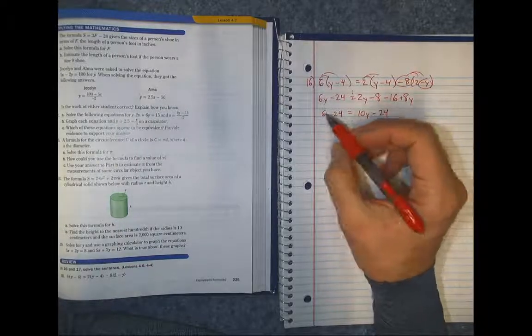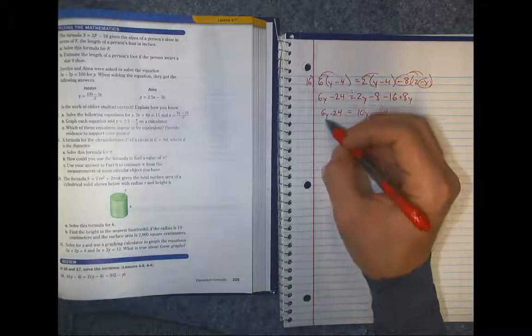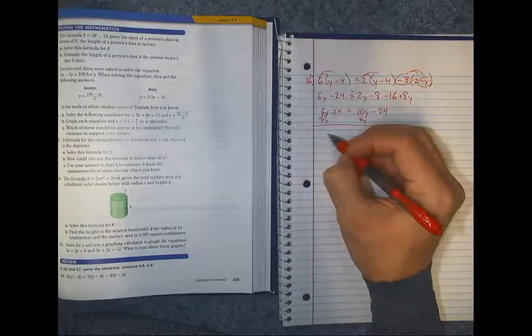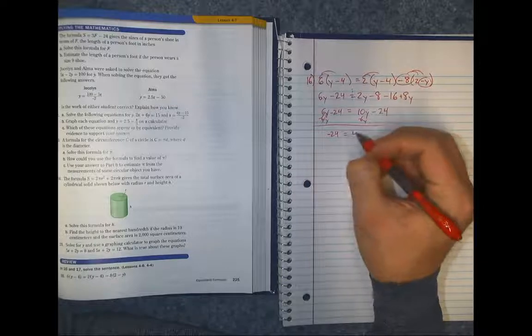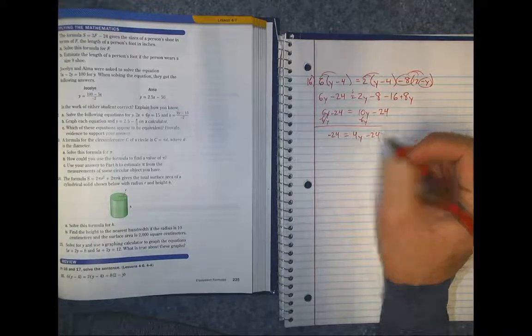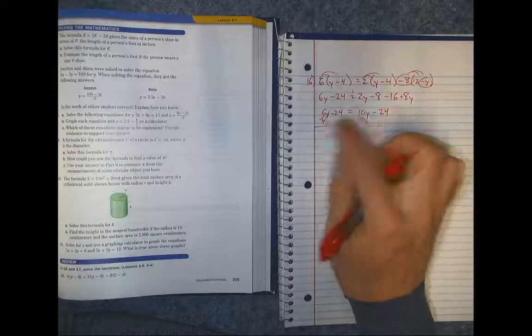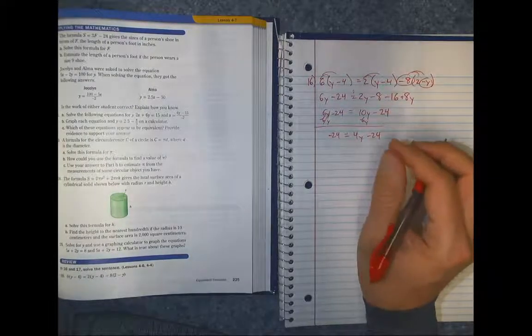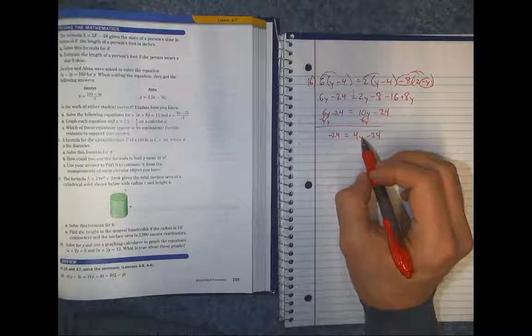Now I have got a y on both sides. I need to take care of that first. The smaller of the two is the 6. So I'm going to go ahead and minus the 6y out of here, get rid of it. So I have negative 24 equals 4y minus 24. Notice my y's didn't go away. So this is not a no solution. This is not an all real numbers. That's when the variable goes away.